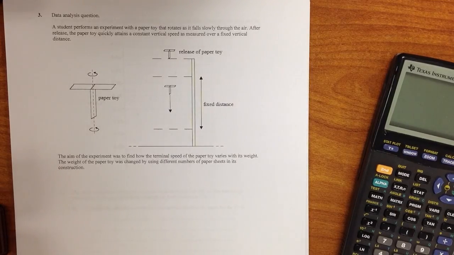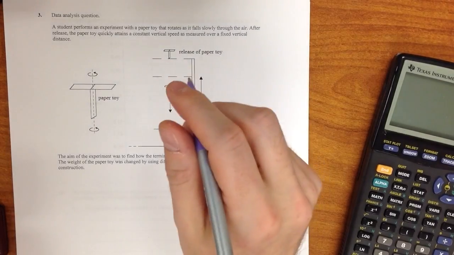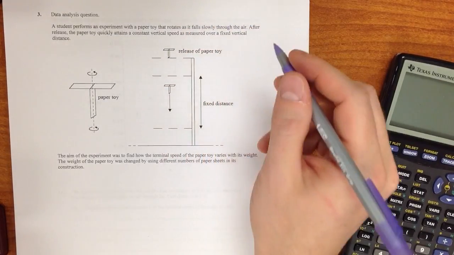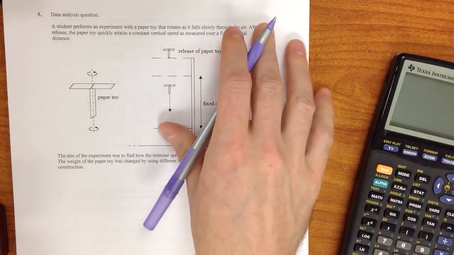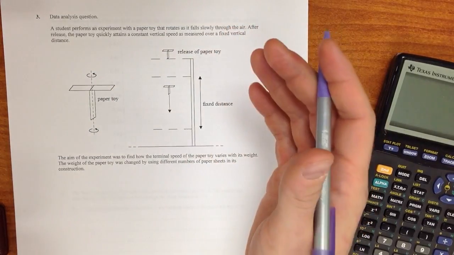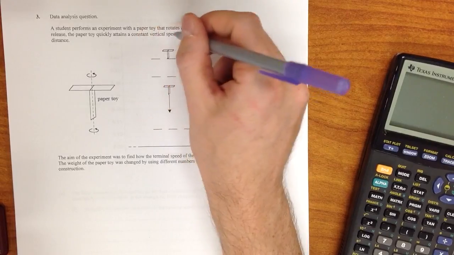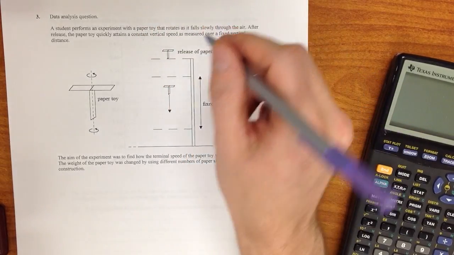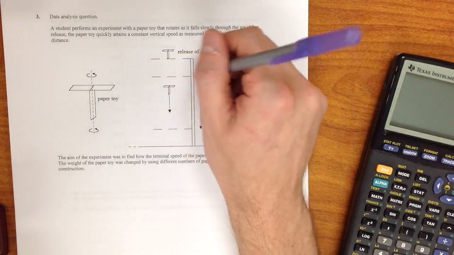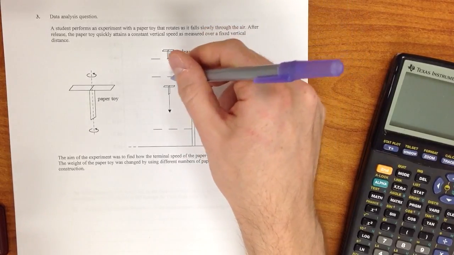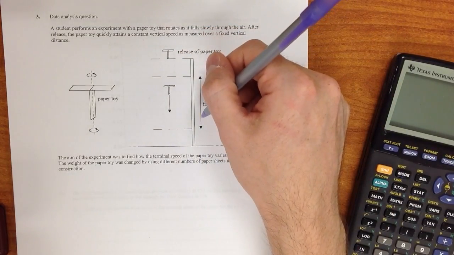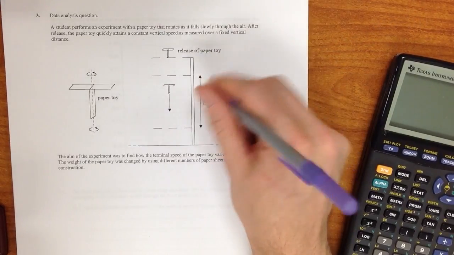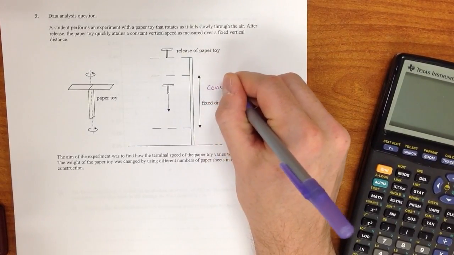Okay, let's look at number 3 from this data analysis question. A student performs an experiment with a paper toy that rotates as it falls slowly through the air. After release, the paper toy quickly attains constant vertical speed as measured over a fixed distance. So this distance doesn't ever change. She always drops from the same height, and during this distance it travels at a constant speed.